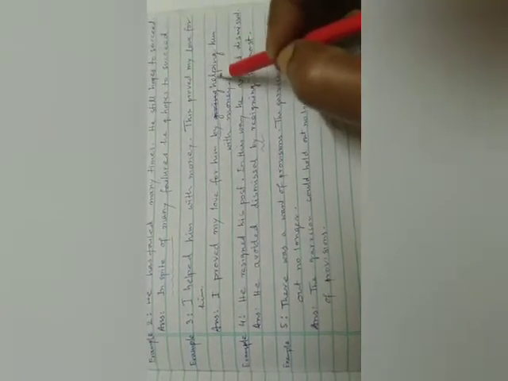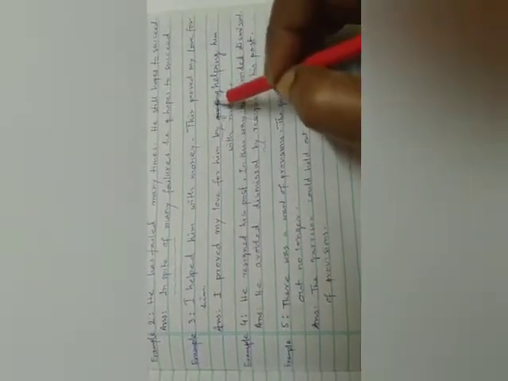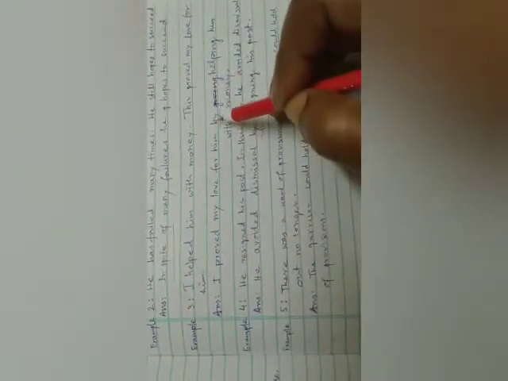It is a noun form, and from by to money, helping him with money, this is a noun phrase, and this one is a gerund, and this noun phrase and gerund is followed by by, which is a preposition.